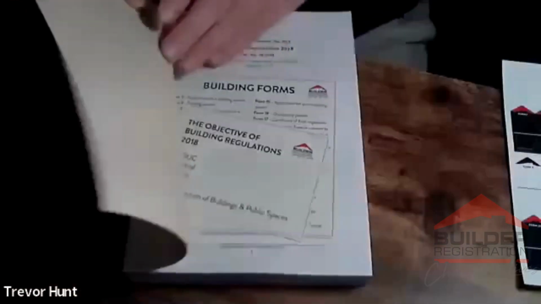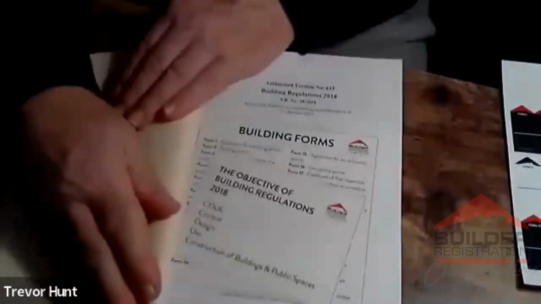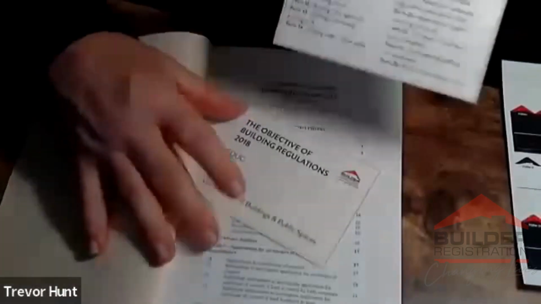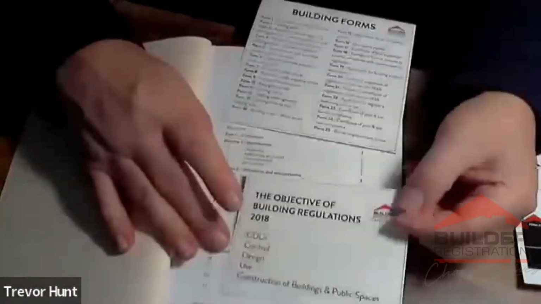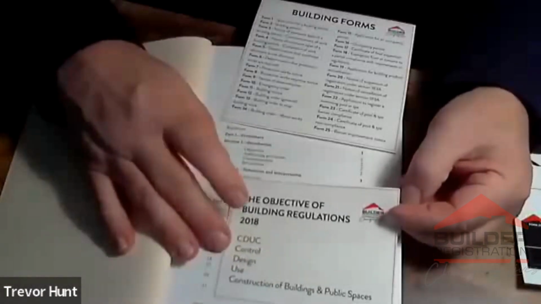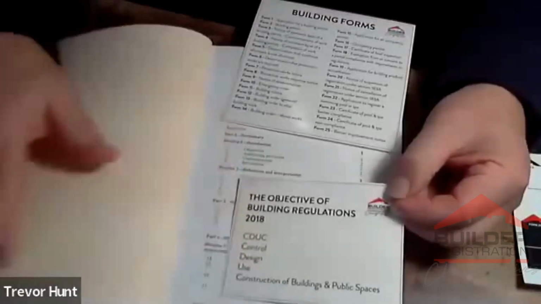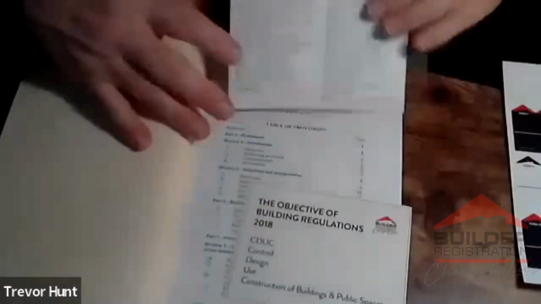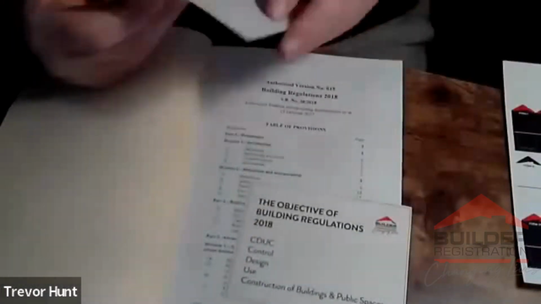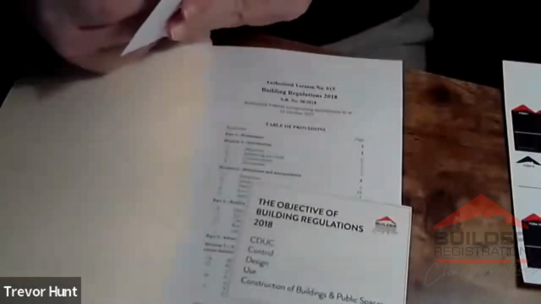But first of all, I've got a couple of stickers on the inside. The stickers on the inside state all the building forms and also talk about what our building regulations objectives are. So I'm just going to put those in on the inside cover of the book. Once that's done, then we'll start working our way across the top on the tabs.